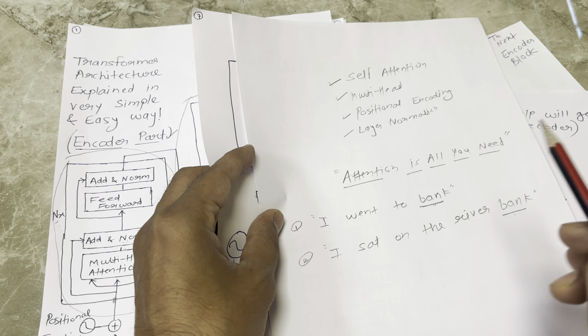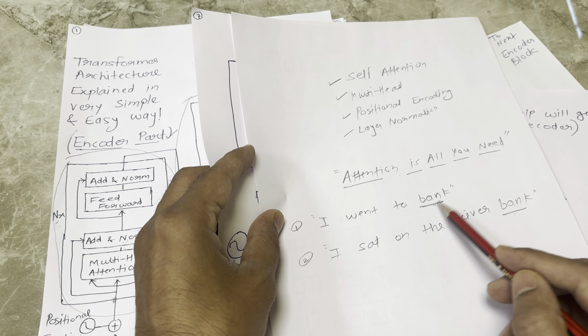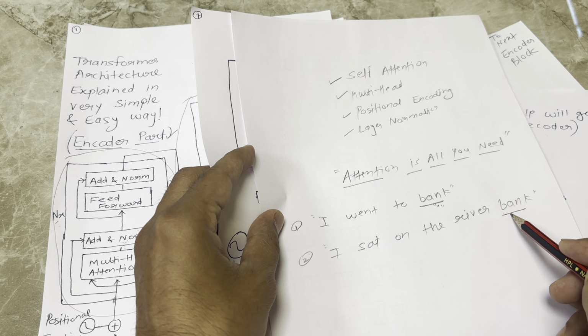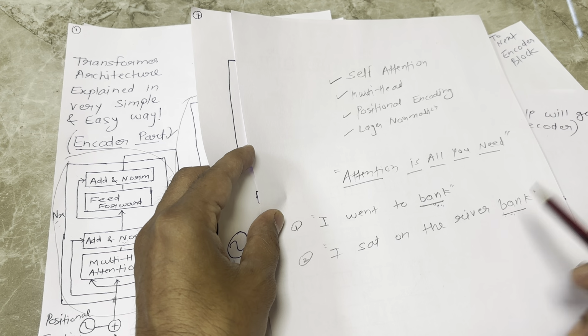Self-attention solves this problem. If you see here, in I went to the bank, bank is used in the context of a financial institution. And here, in I sat on the river bank, the word bank is used in a different context, like a river bank.